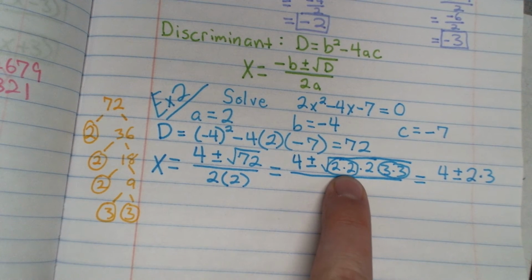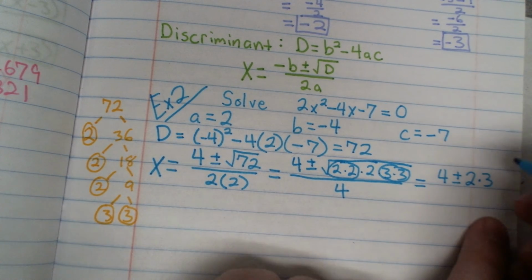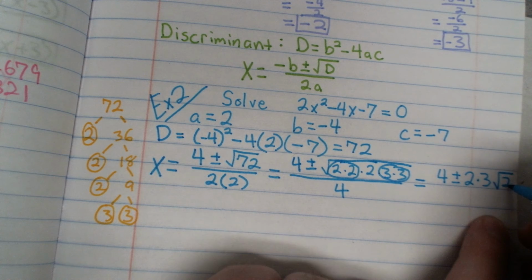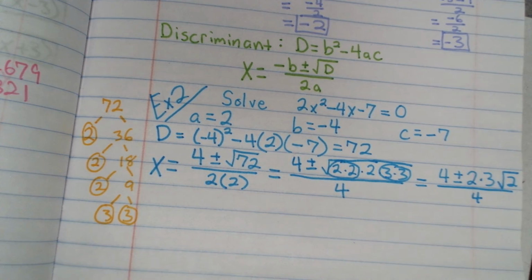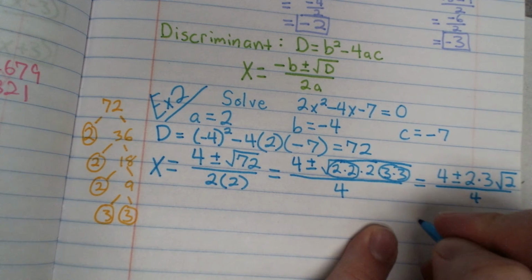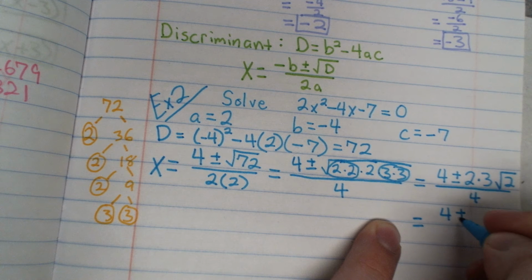Remember, that pair of 2s becomes 1 and moves out. That pair of 3s becomes 1 and moves out. And we have this 2 left under the radical, all over 4. We can break that down. 2 times 3 is 6. So we have 4 plus or minus 6 radical 2 all over 4.